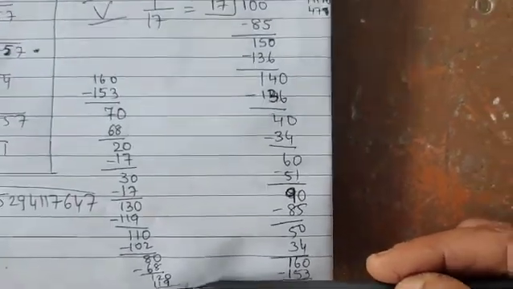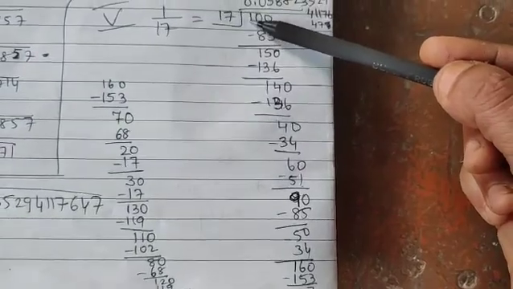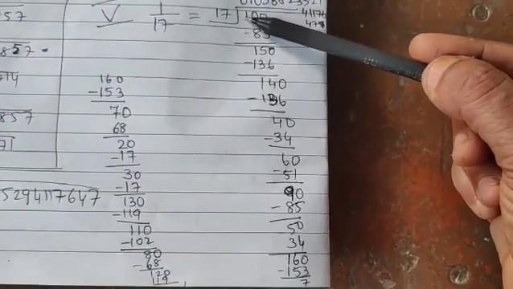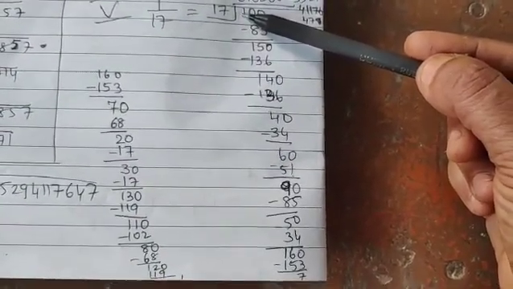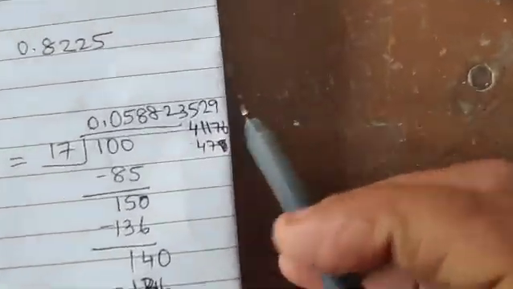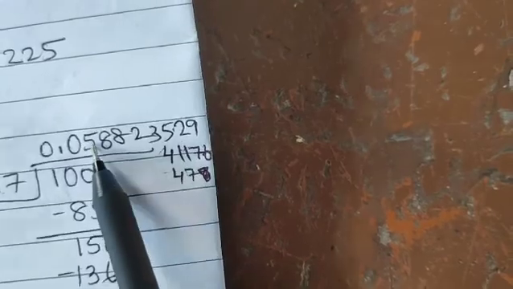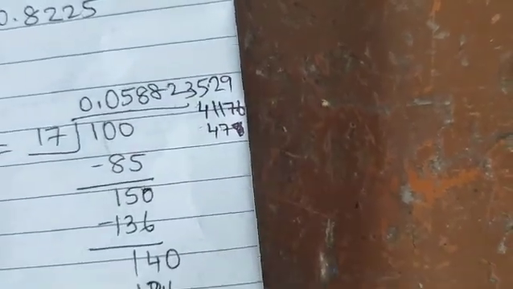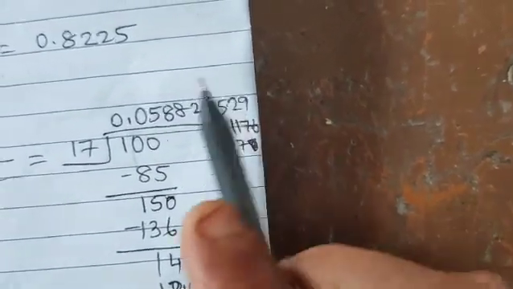And when you get 1, it means again you go back to the initial condition. 1 is to be divided by 17. That is what you will get. So that means after this sequence, which sequence? 0, 5, 8, 8, 2, 3, 5, 2, 9, 4, 1, 1, 7, 6, 4, 7. This entire thing will be repeated.